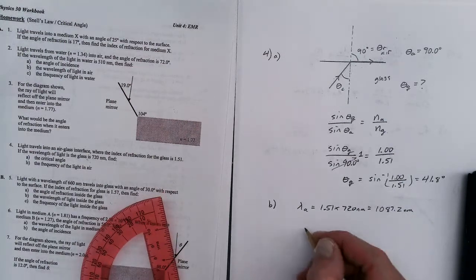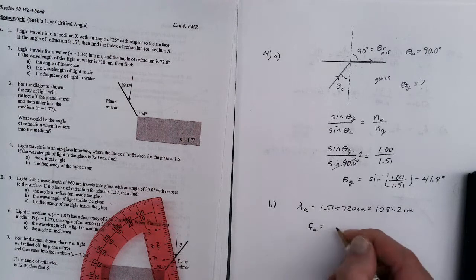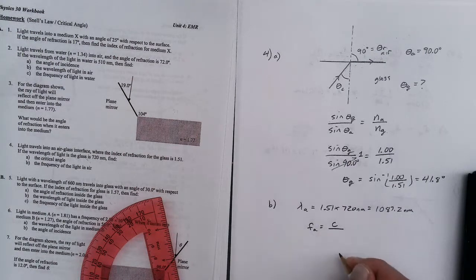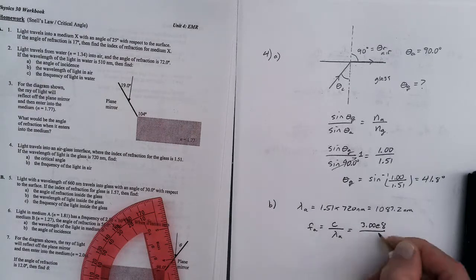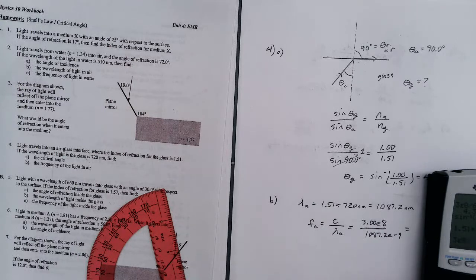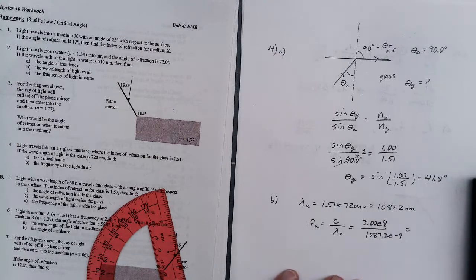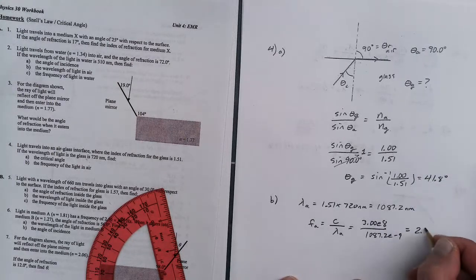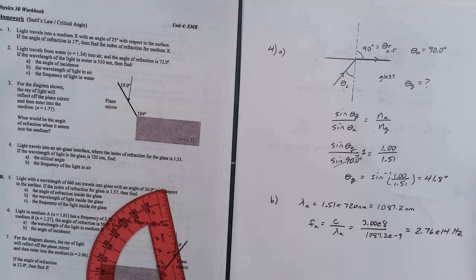Okay? Now the frequency in air is going to be c, the speed of light in air, over the wavelength in air. And so 3e8 over 1087.2e-9. Sorry about that, just going to switch the 9 to an 8 there. And I get 2.76e14 hertz.